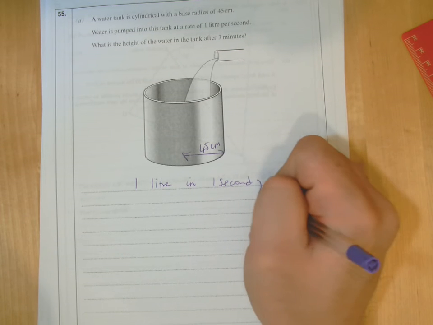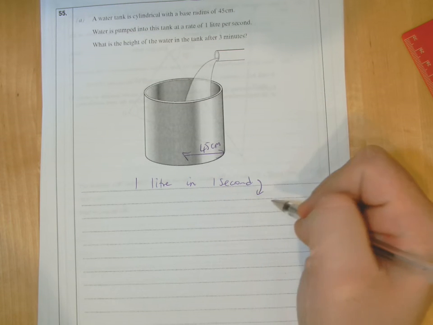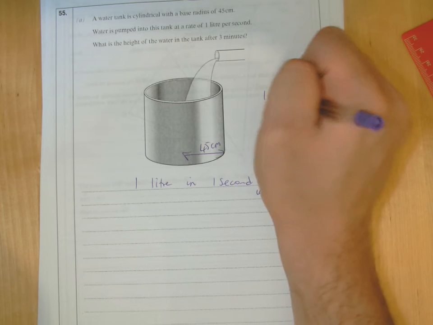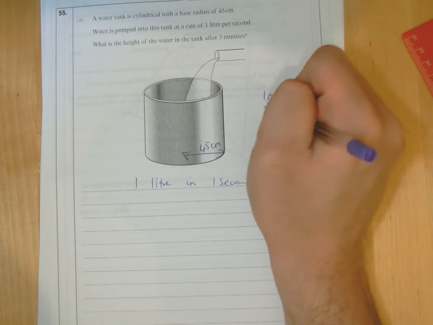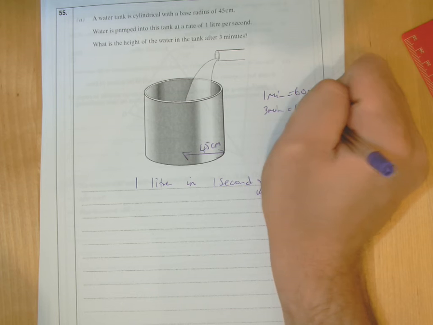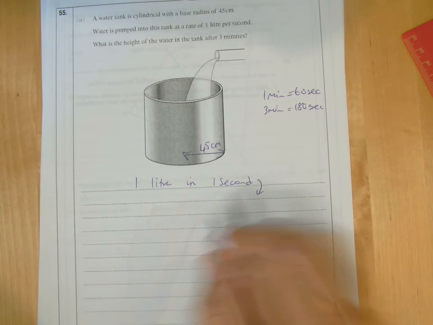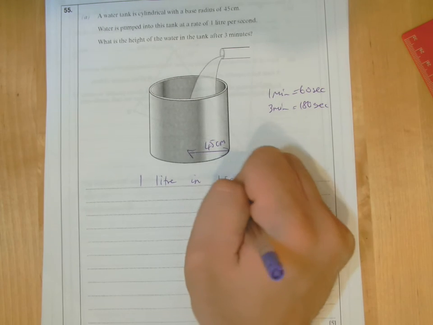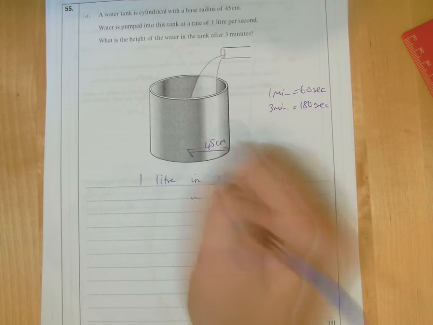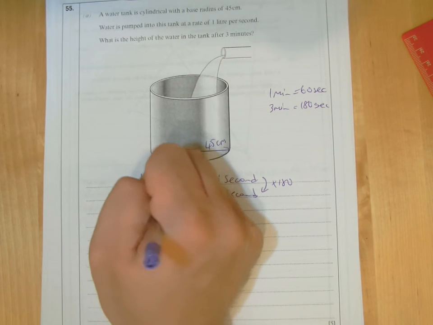Well, 3 minutes, if you think about it, 1 minute is 60 seconds, yeah? So 3 minutes then is 180 seconds. So if it's doing 1 litre in 1 second, you need to times this by 180. So then you've got 180 litres being poured in.